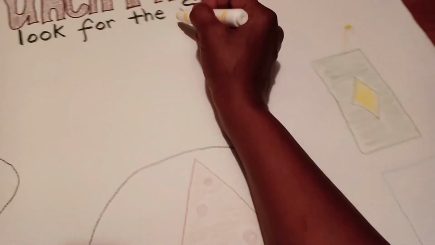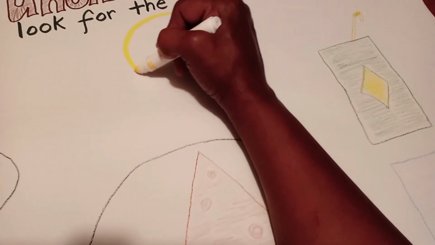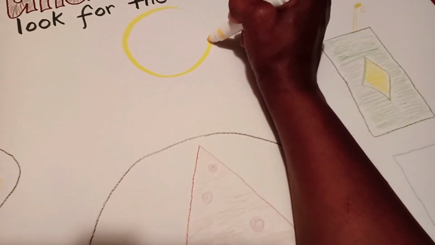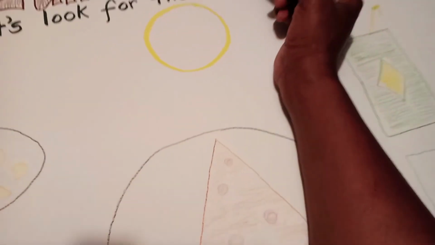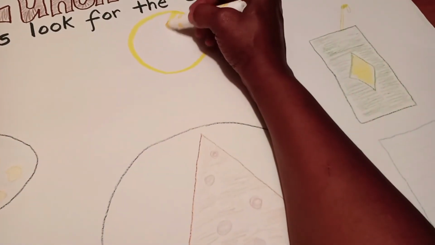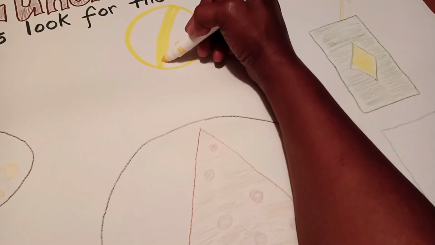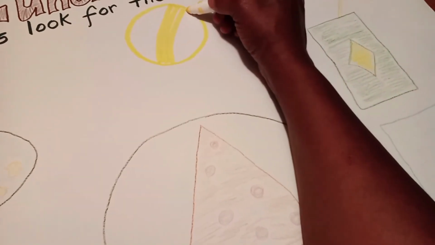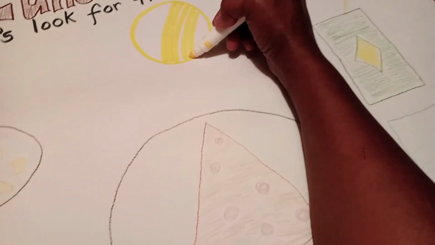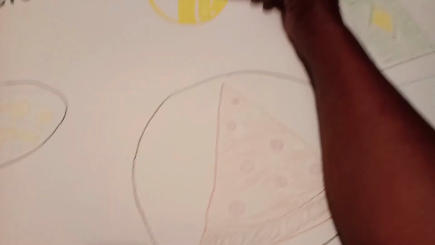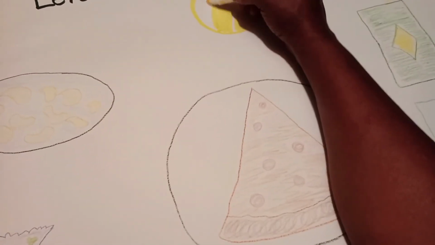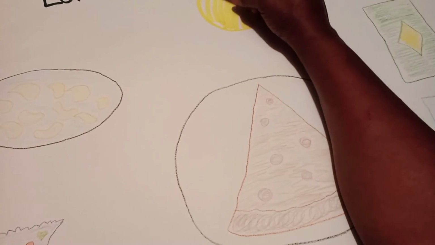It is a circle. And why do you think I have that there? Let me color it in. I want to color that circle in, guys. Do you see how I'm doing this?